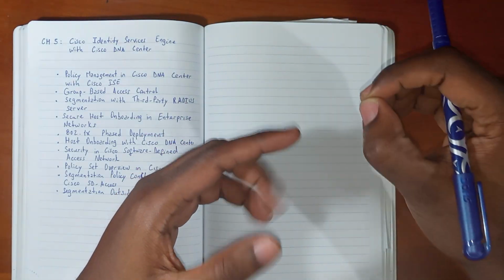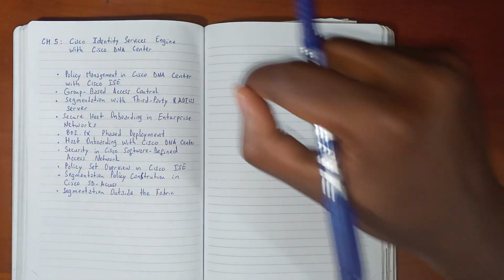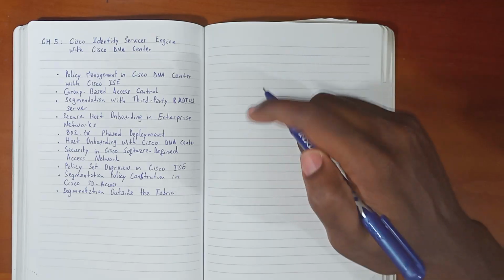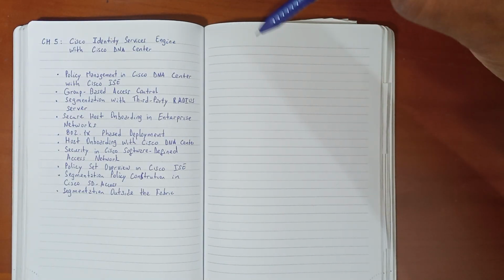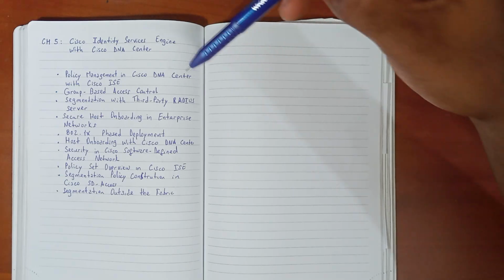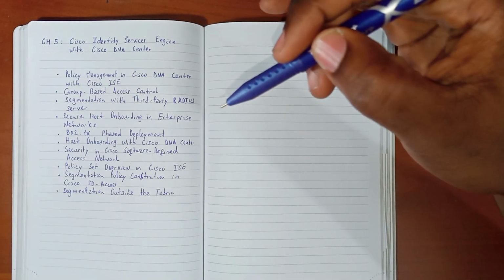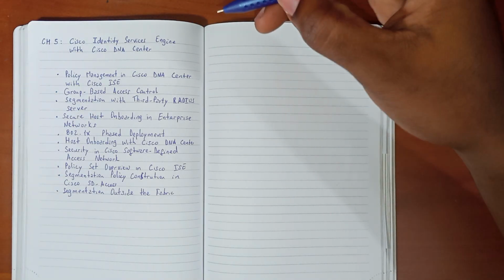Well, normally it is done inside the Catalyst Center, which means inside the DNA Center. This is the central place we are going to use to do our policies.